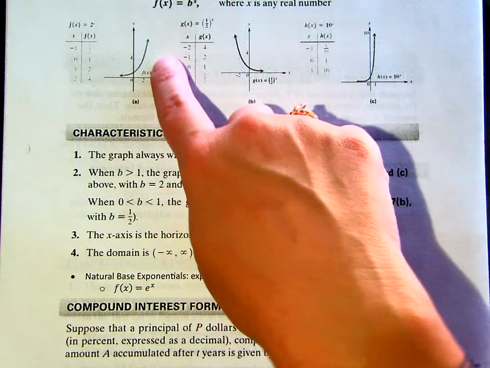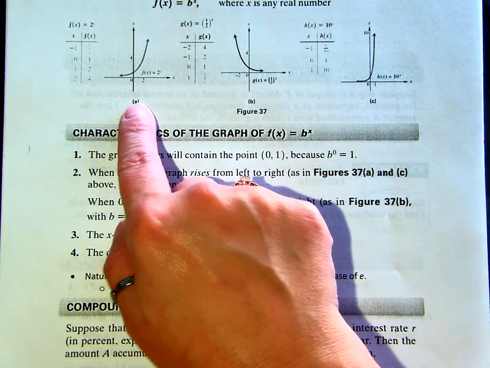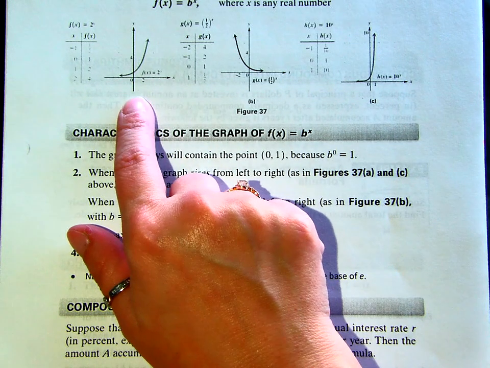Again, because if we never cross our x-axis, we can't get down here to these negative values for our y's. That is how that's going to work.